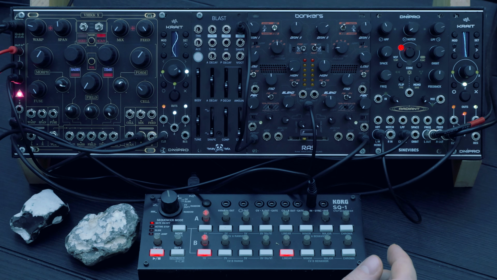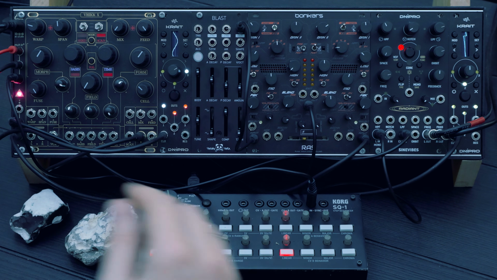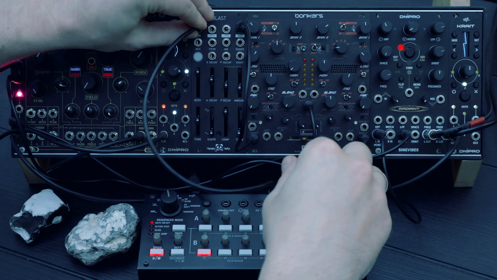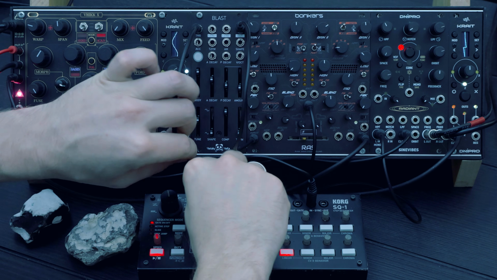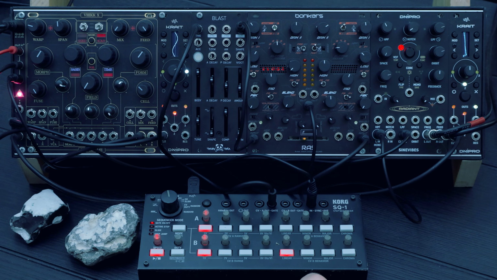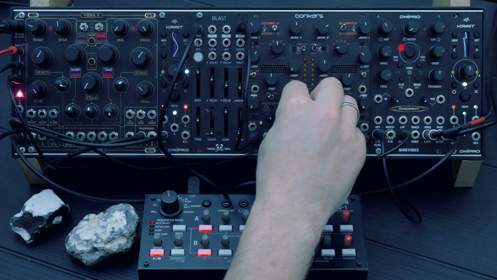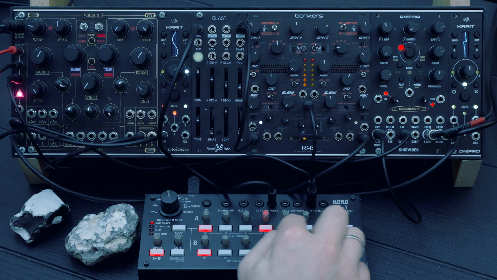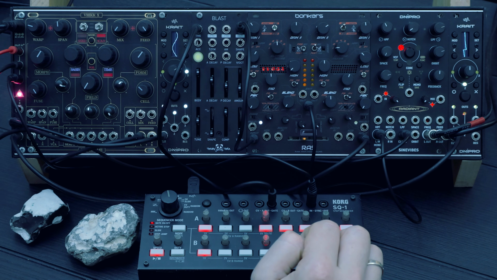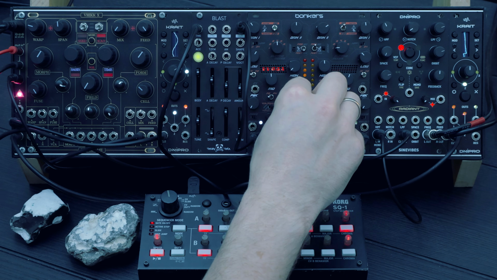So, let's get started. I'm sending a basic pulse from the Korg sequencer into the trigger input of the blast kick drum module. Let's add a few more triggers. Oh, Bonkers warmed this up really well.